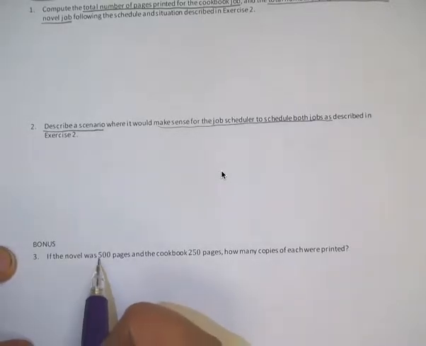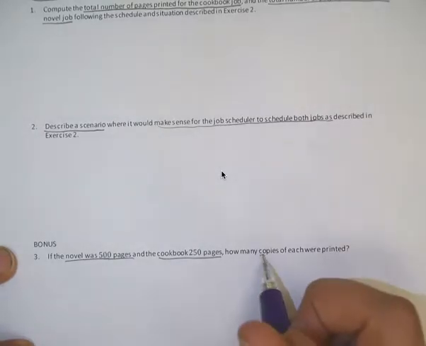If you just do 1 and 2 and you get them completely correct, that's a 2. If you can do 3 and get it all the way correct, that can pull you up to a 4. And like I said, I will put that in your grade book and that will be counted. The novel was 500 pages. Cookbook was 250 pages. How many copies were printed?